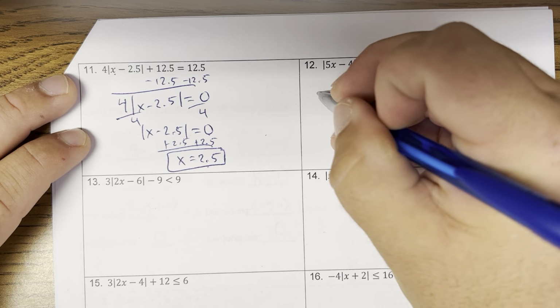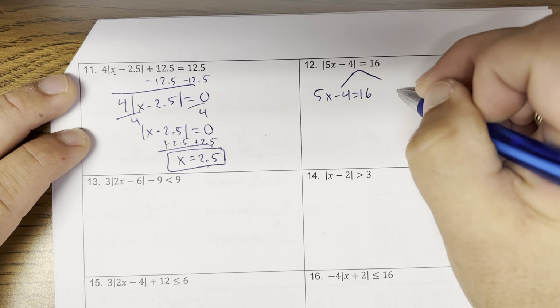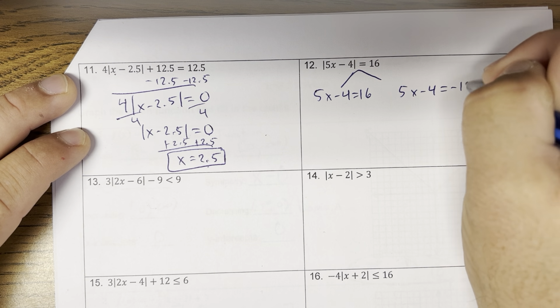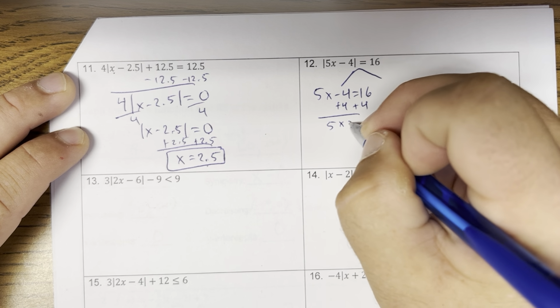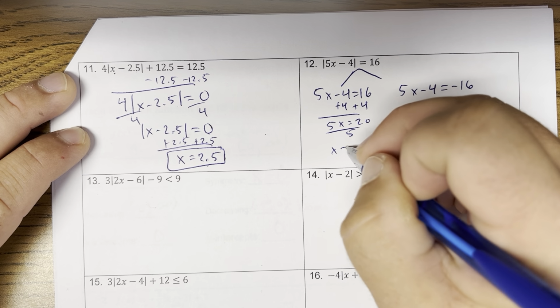Absolute value is by itself. It's time to split it. 5x minus 4 equals 16. Also, 5x minus 4 is equal to -16, and then we'll solve for each of them. So we'll add 4 over. 5x is equal to 20. We'll divide by 5. X equals 4.